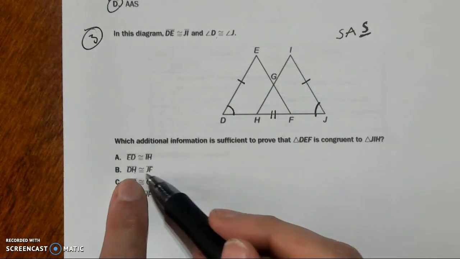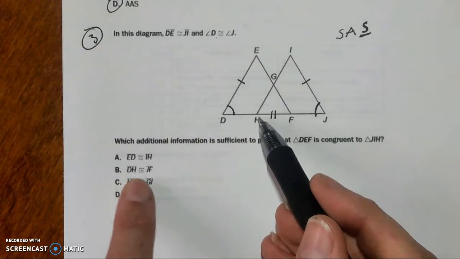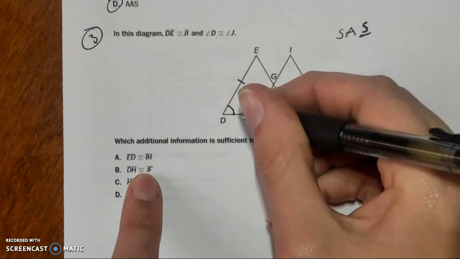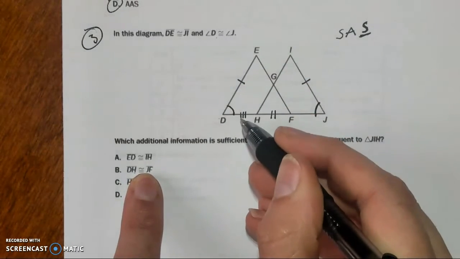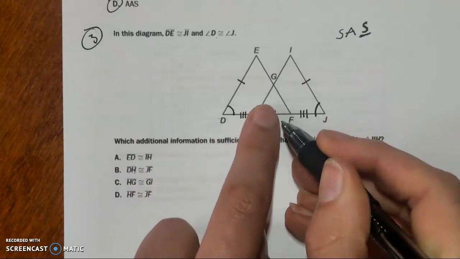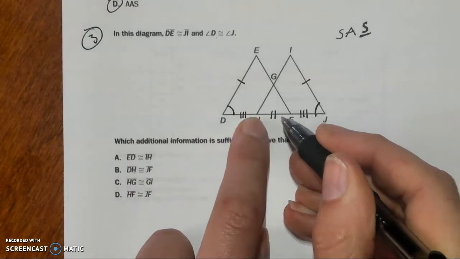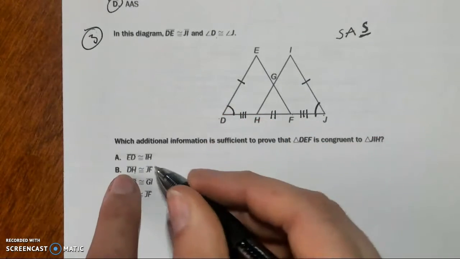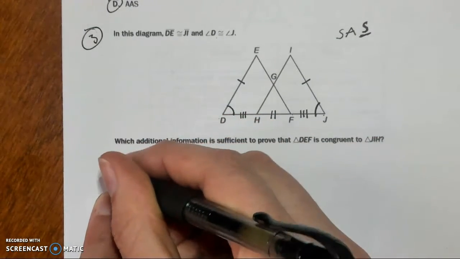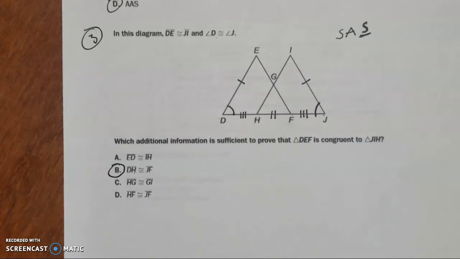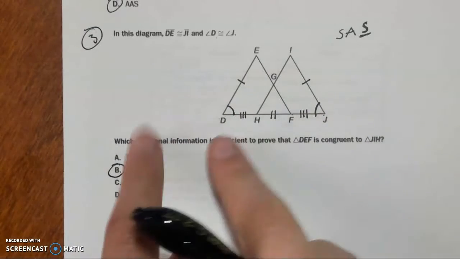And then we have DH and JF. Well, that's exactly what we need. We need this side to be congruent to this side. We already have that this side is congruent, so then the bottom sides would be congruent if this was true. So B is your correct answer for what additional information would be sufficient to prove these two triangles are congruent.